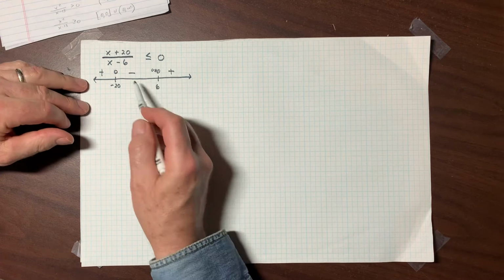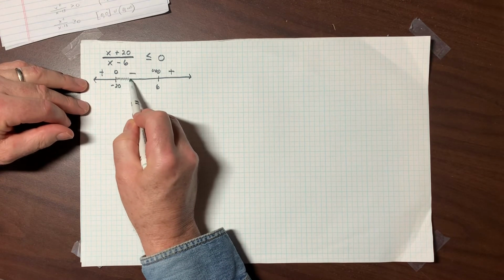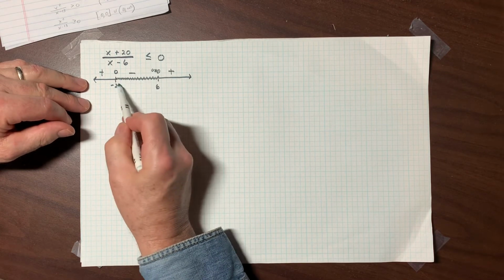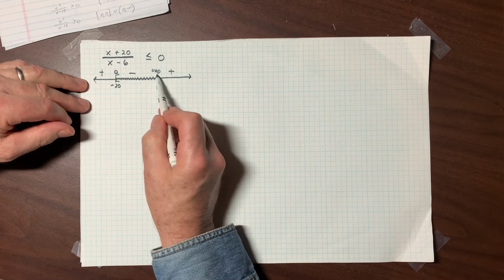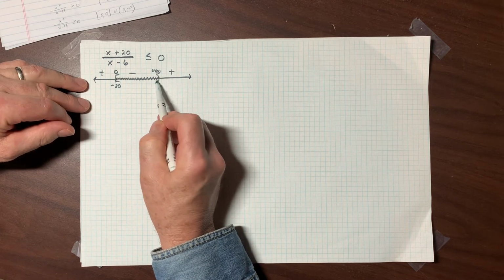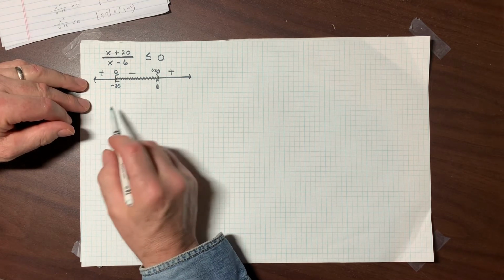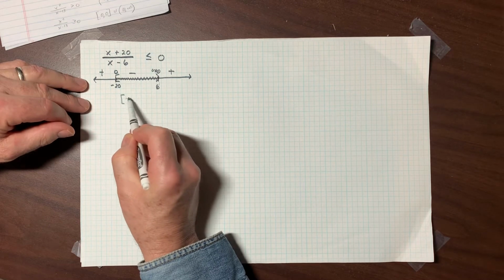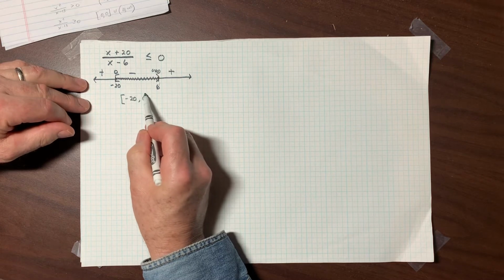So here we go. It's negative from here to here. It's 0 here, so I'm going to put a square bracket. I have to put a parenthesis here because at 6, the expression's undefined. So in interval notation, my solution set would be square bracket, -20 to 6, parenthesis.